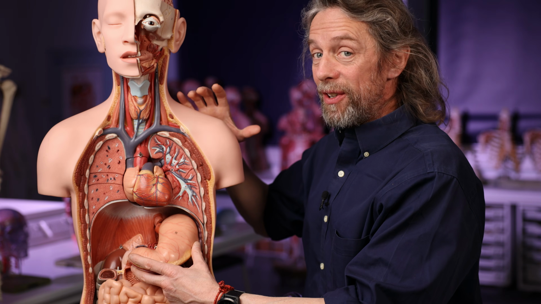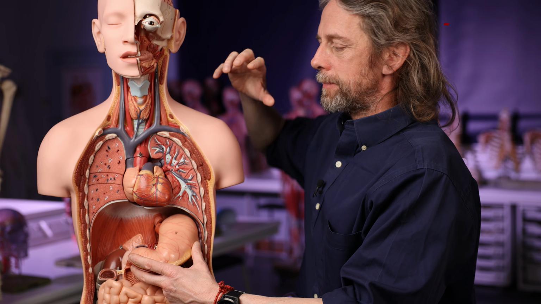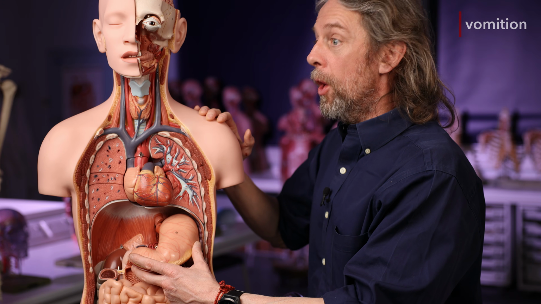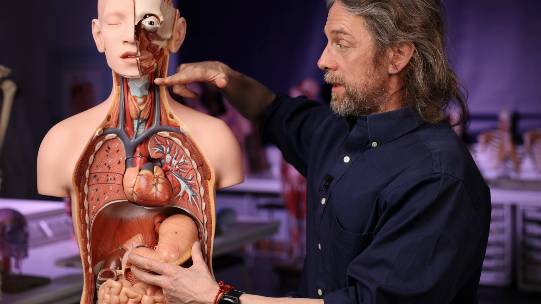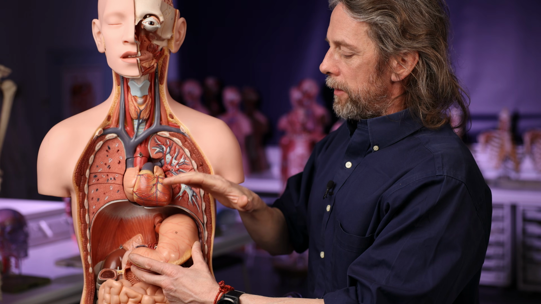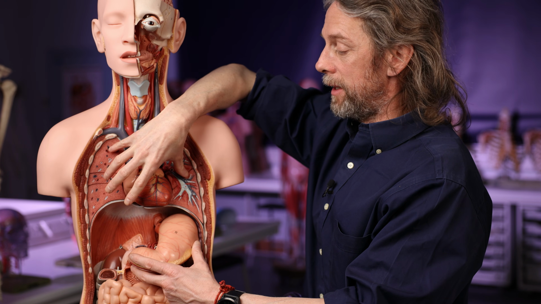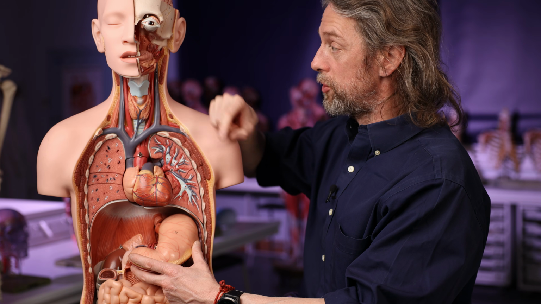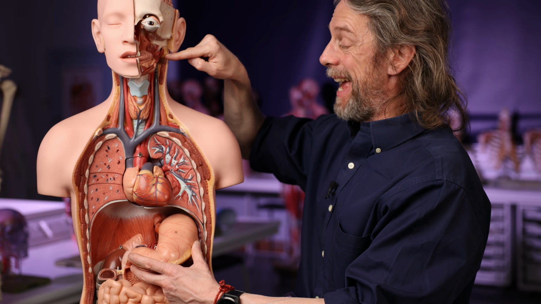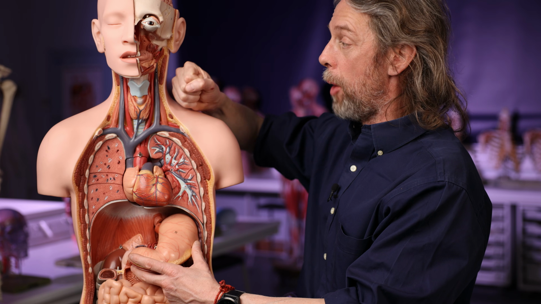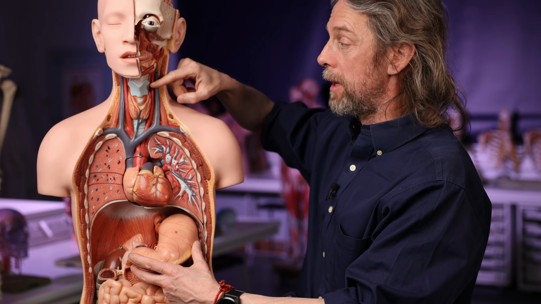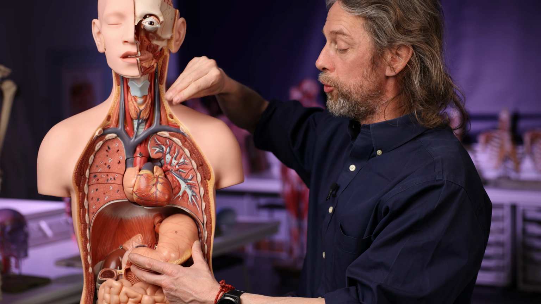And then we get to the third stage, emesis or vomition. You take a deep breath. The glottis closes. The diaphragm is contracted. The pressure inside the thorax is reduced. The larynx is elevated, and by doing that, the upper esophageal sphincter is opened, but the airway is closed.